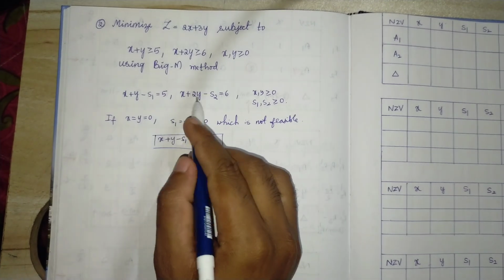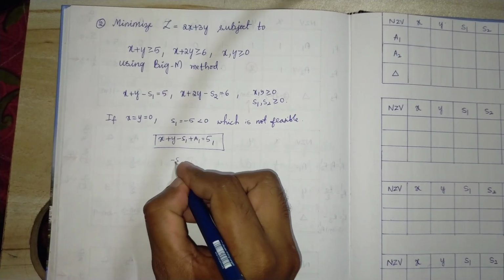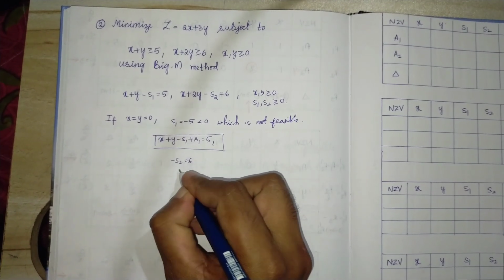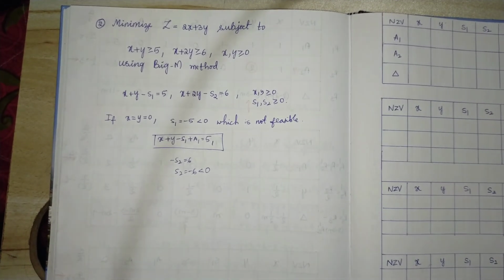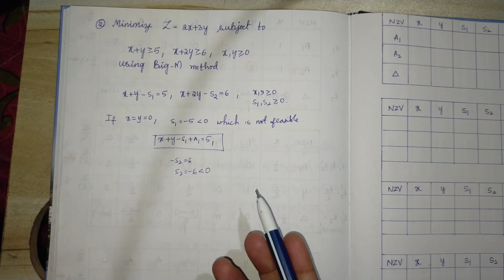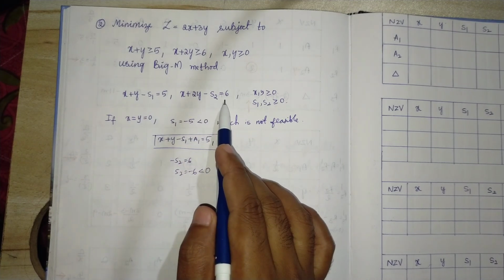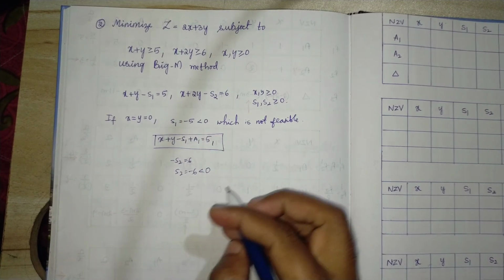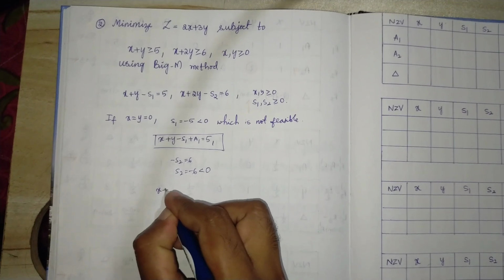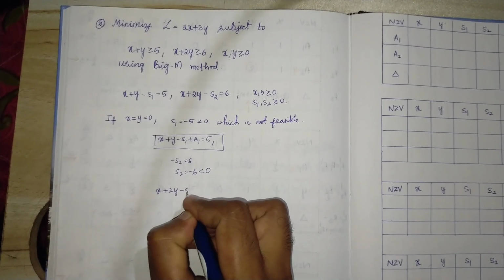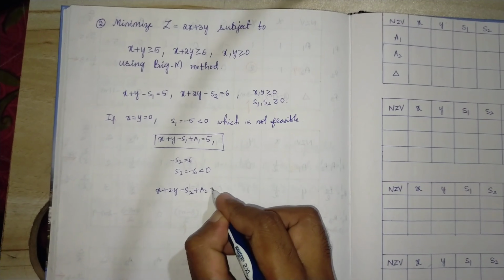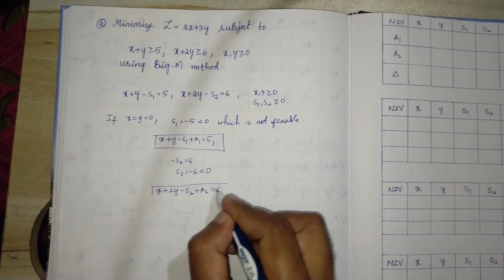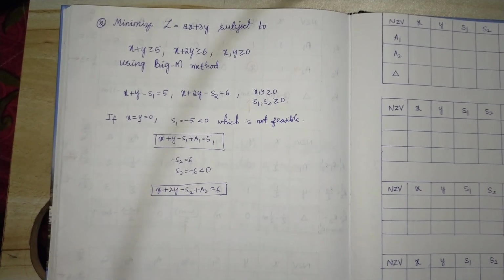Here if I substitute x and y as 0, what happens? Minus s2 equal to 6, which is nothing but s2 equal to minus 6, which is less than 0, so it is not feasible. So in this constraint also we have to introduce an artificial variable. How? With x plus 2y minus s2, we have to write plus a2, that is equal to 6. So this is one constraint.